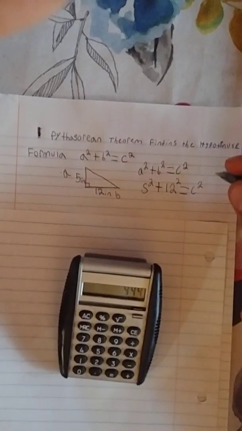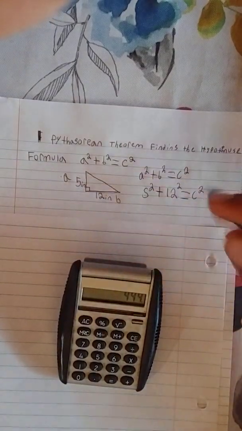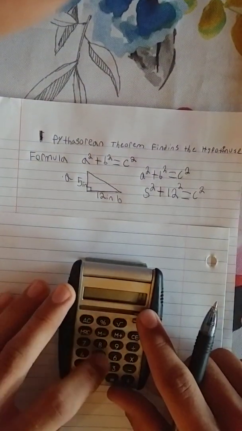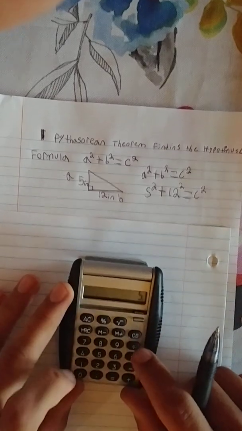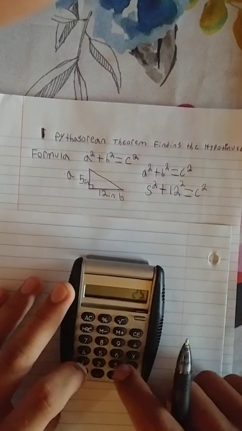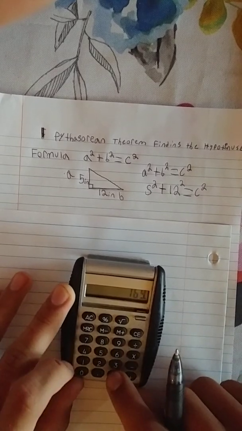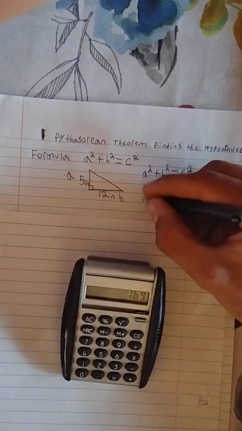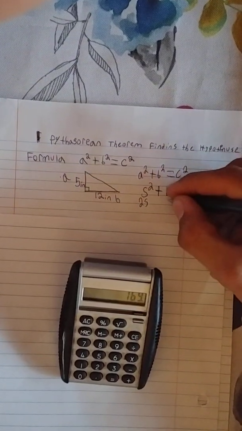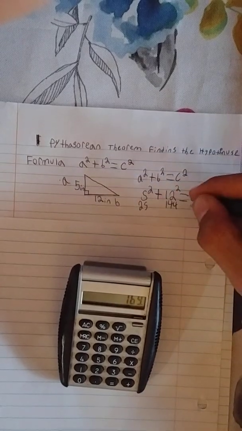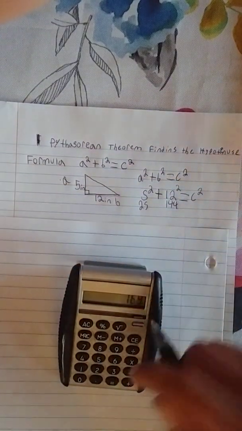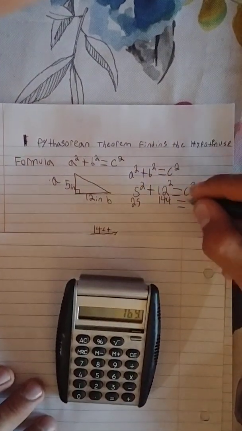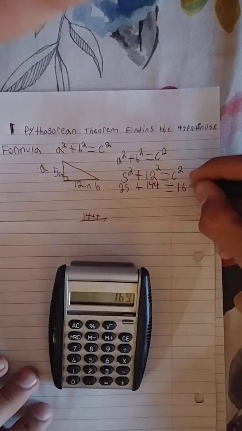Wait, that's not right, because it's 25 plus 144. Let me see, I might have done it wrong. So 5 times 5 plus 144. There's 169. All right, that's right. So 5 squared is 25 and 12 squared is 144. When you add them, you get 169 right here. So we found our c squared, and that is 169.